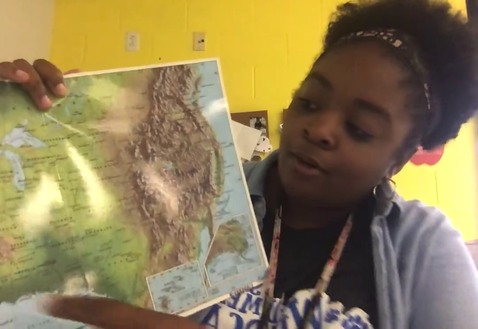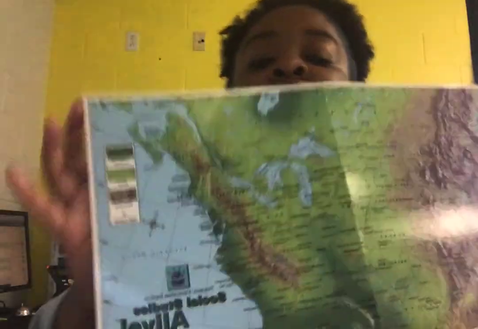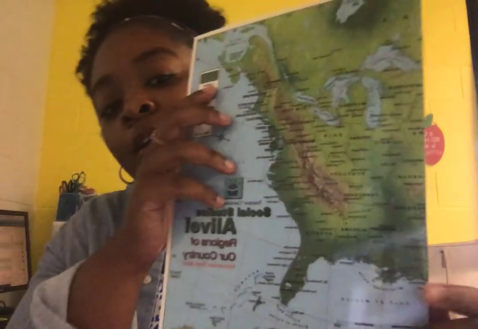Okay? And so those areas around the coast, I see a lot of green, okay? A lot of dark green. So I know that those are low areas of elevation. So for number 3, you need to circle low.